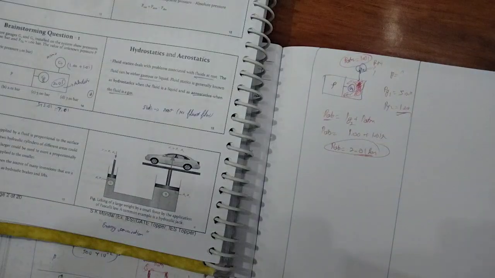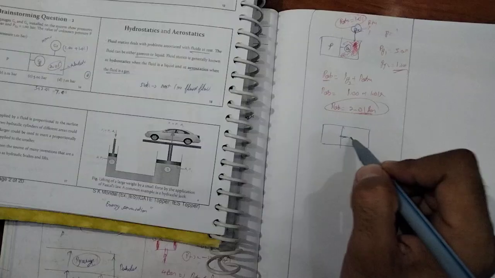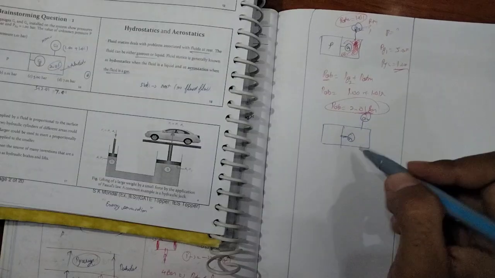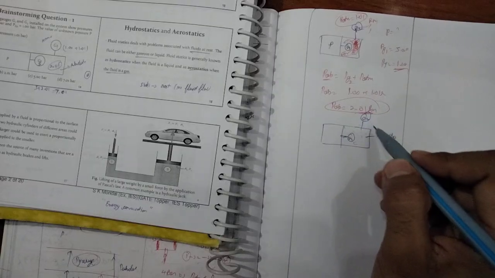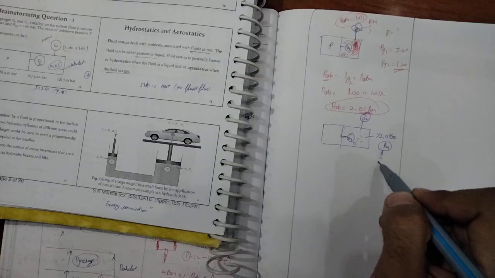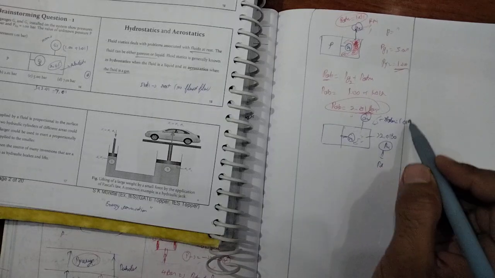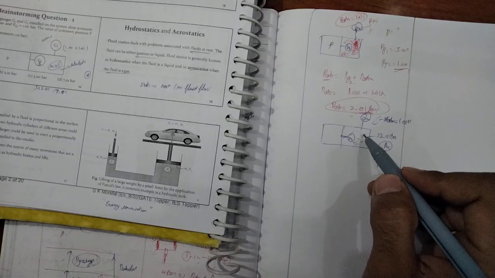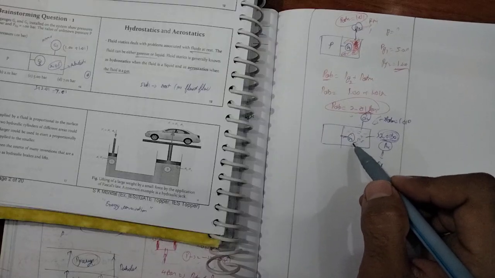Now the entire absolute pressure here is how much? 2.01 bar. So for this one the absolute pressure is written like this, but for G1 the outside air is P ATM, which is 1.01 bar. Now as we add both this atmospheric pressure and the gauge pressure present in it, it will show how much? 2.01 bar. So this is the entire absolute pressure for the gauge G1.